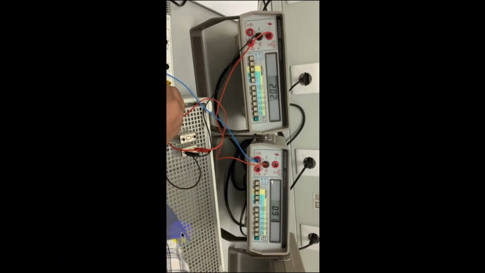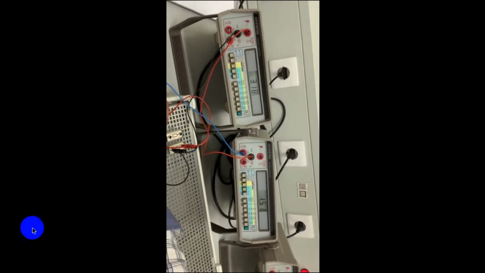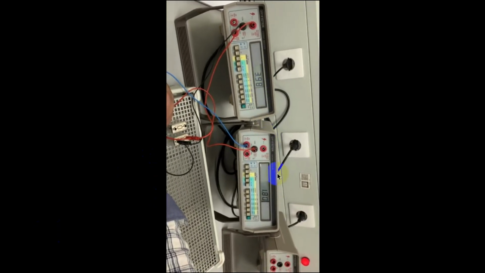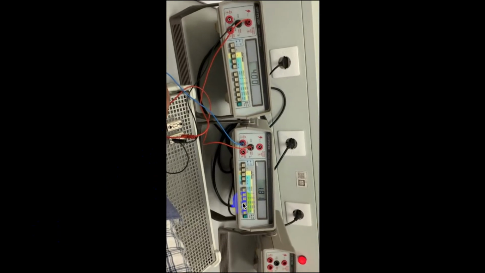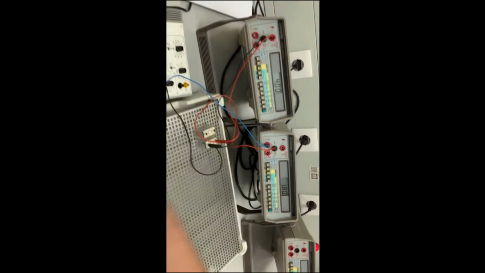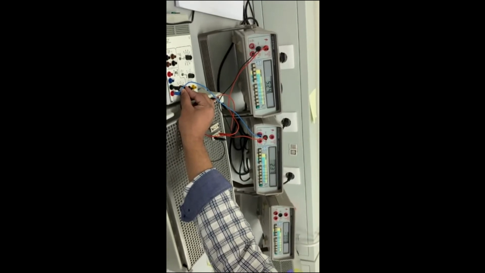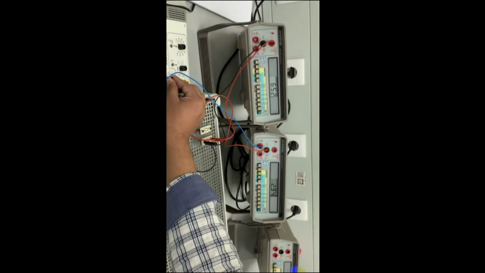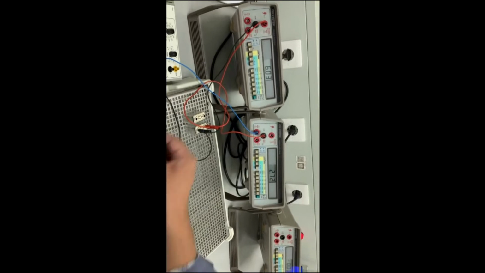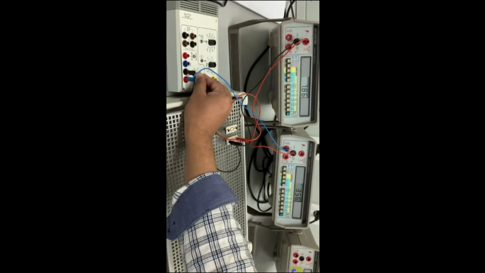So we have only changed the connection from here to here and here to here, that's it. I have run for the whole values, as you can see accordingly. So here it is 2.72, and for 7 it is 3.45.